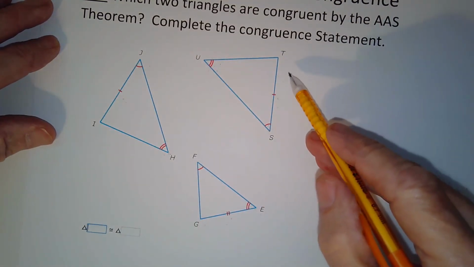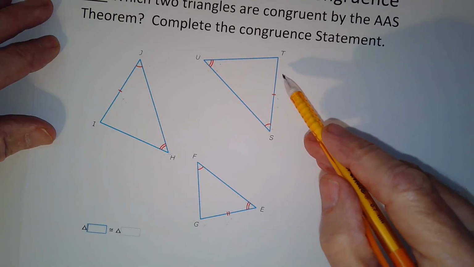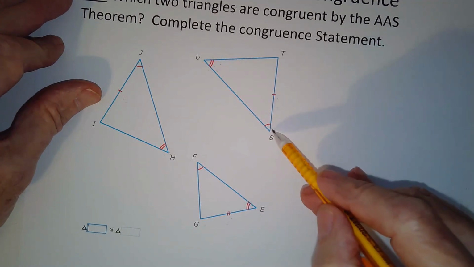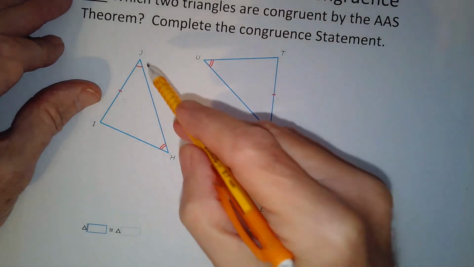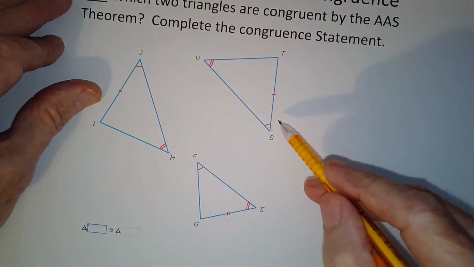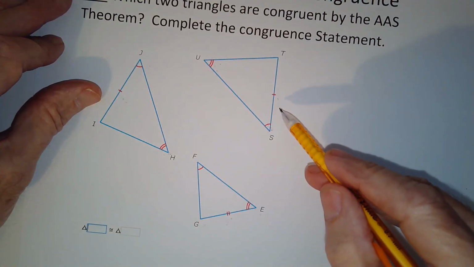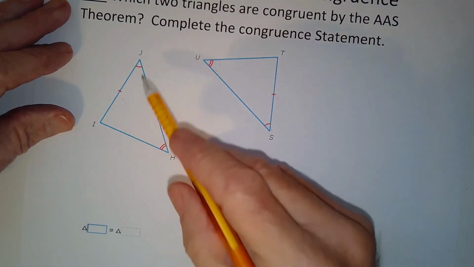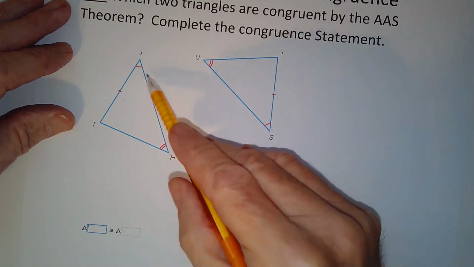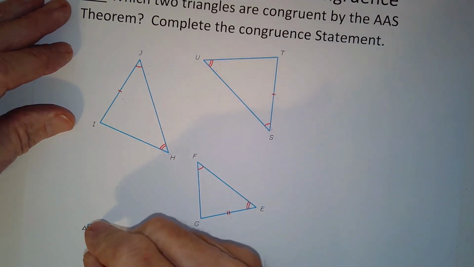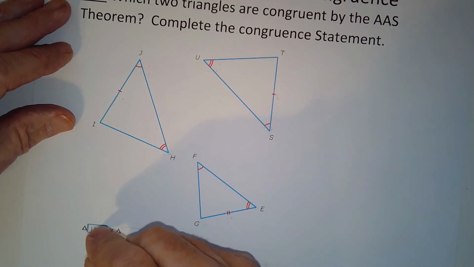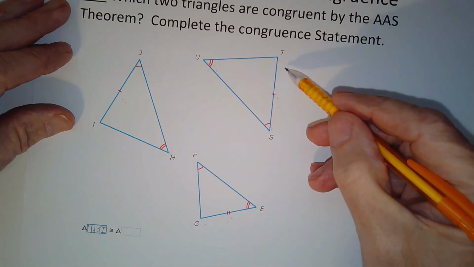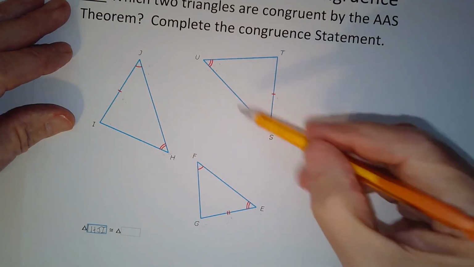So where does the angle hang? It hangs at the end of, or closest to, the angle S here and the angle J here, where there's one mark. So having said that, let's start with this triangle, HJI, which is angle, angle, side. So we're going to use that, HJI. And on the second one over here, we've got our angle, angle, side.